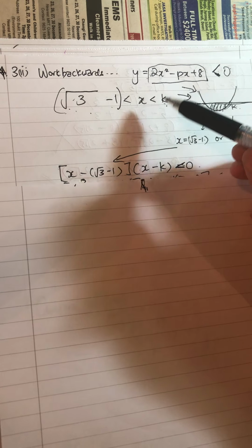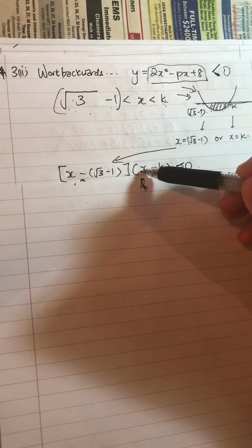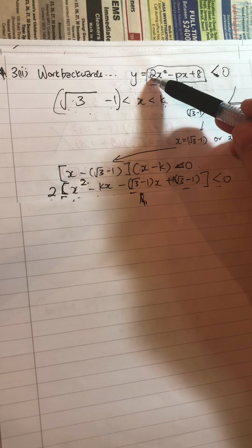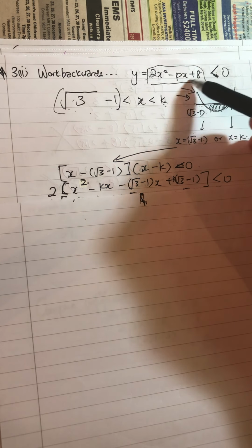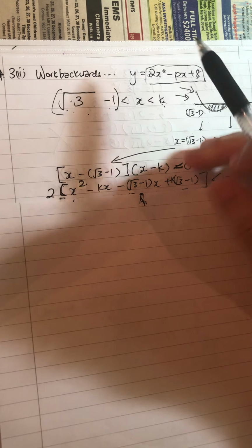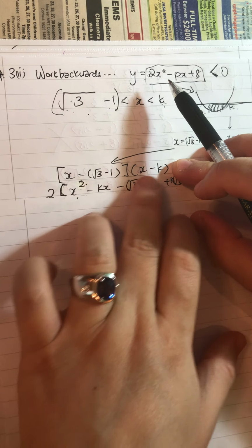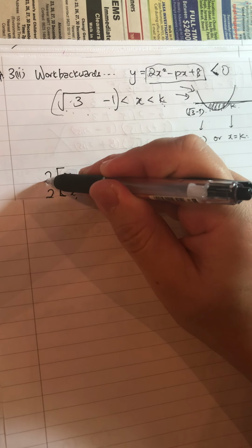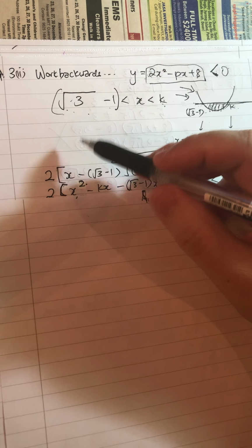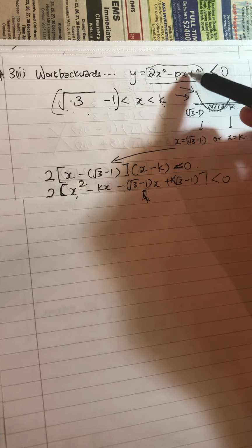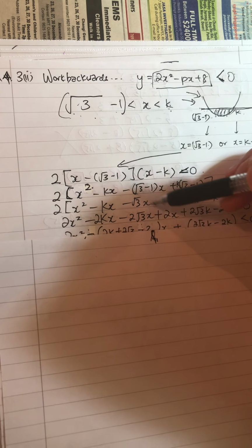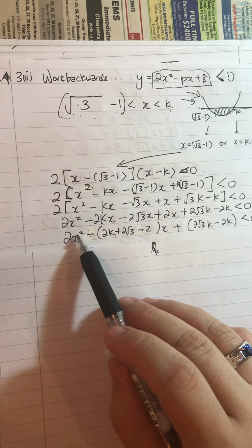But then take note, x times x will only give you x squared, right? But what they want is 2x squared. That means this quadratic expression here, this part here must match this part here. So there has to be a 2 here. You cannot leave out the 2 here. Always remember that your expression must be in the form ax squared plus bx plus c. Now, you do some algebraic manipulation, you will find that you end up with this.